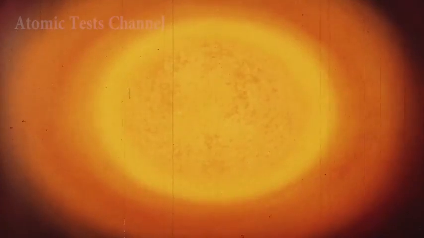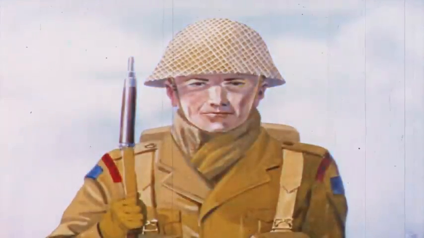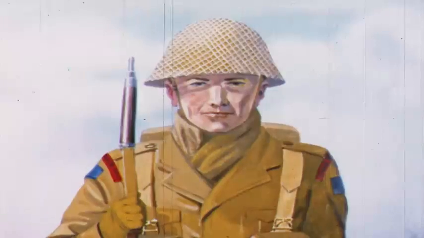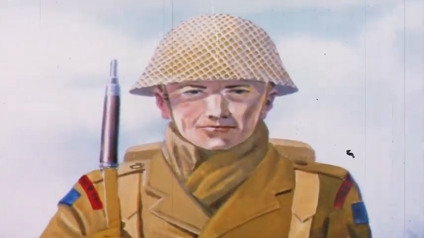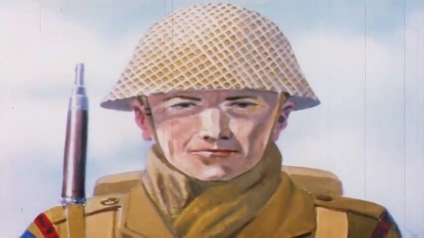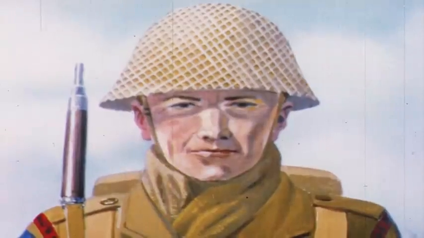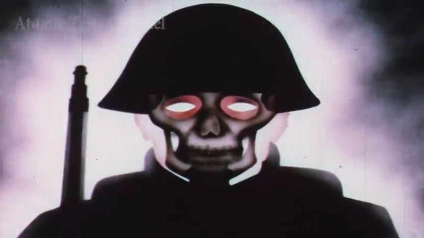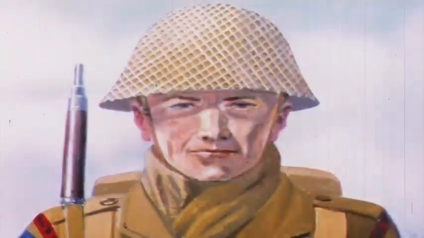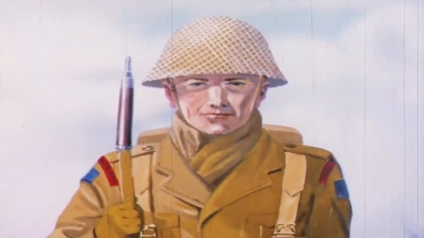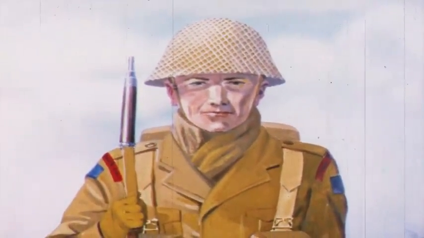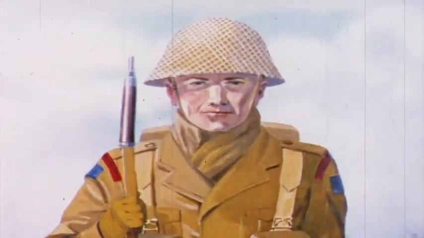The intense flash of light from a nuclear explosion is many times brighter than the noonday sun, and may cause temporary blindness for a period ranging from a matter of seconds by day to some minutes by night. If any attempt is made to look directly at the fireball during the early stages of the explosion, especially by night, permanent damage to the eyes may result.